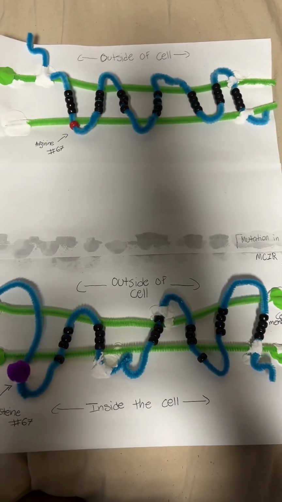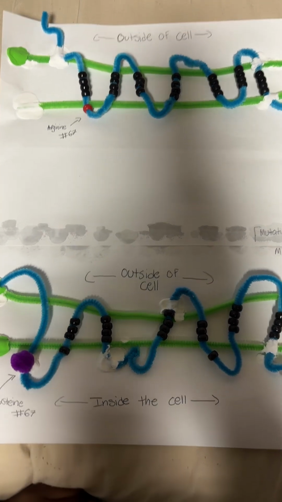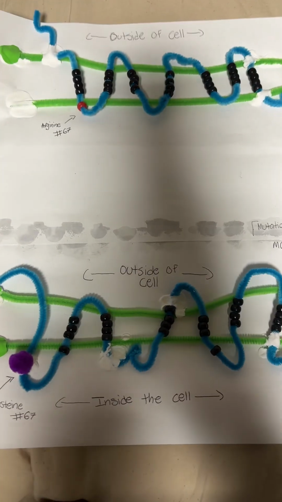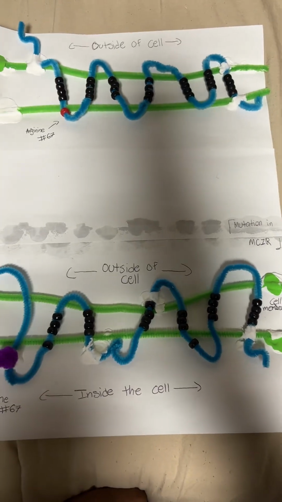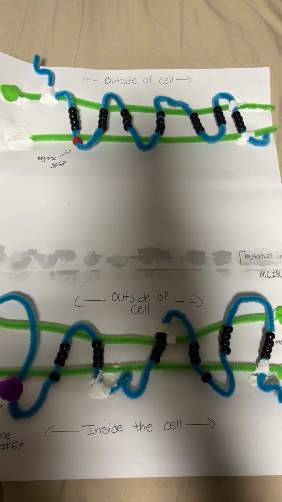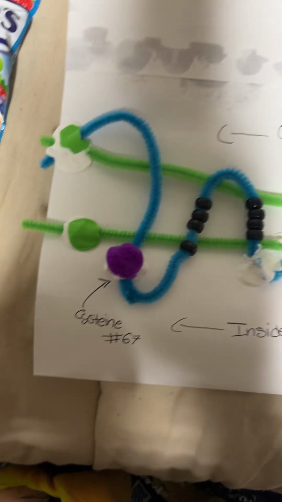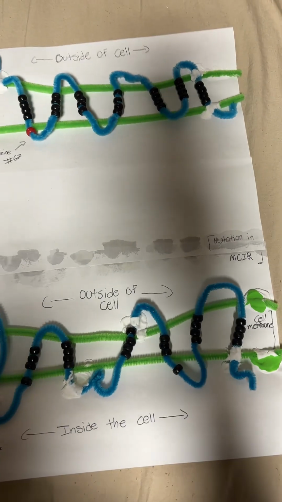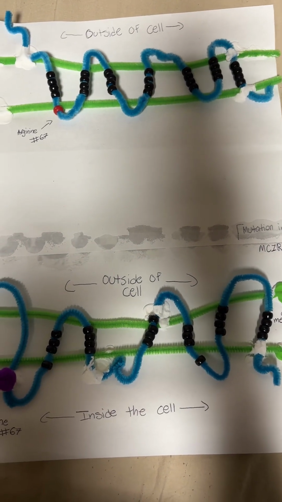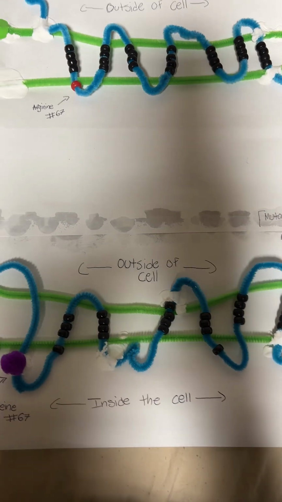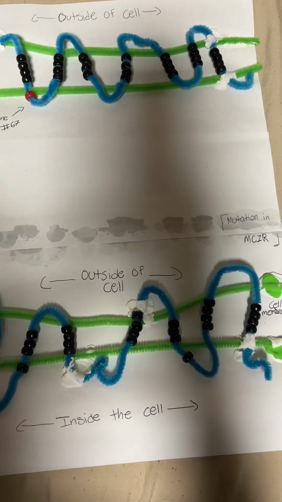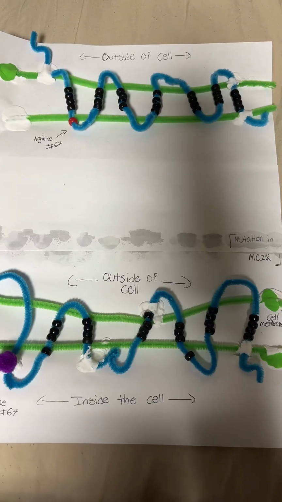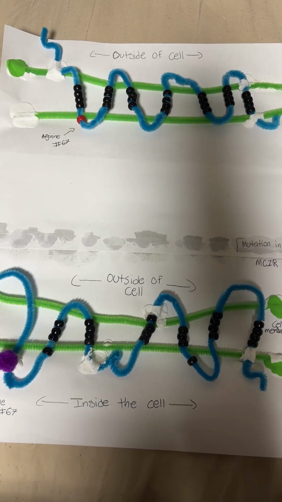There are also different nuances within the different amino acids, which I did not clearly show. For example, the only mutation that I decided to show was the cysteine instead of any of the other ones, just to make it a little bit more simple and easier to read. I could also have coordinated the black beads to the different amino acids that were shown throughout the actual mutation itself. But yes, like I said, this is the MC1R protein.